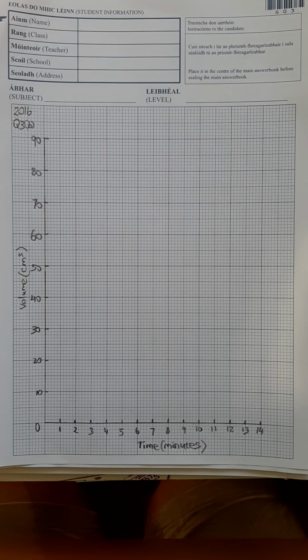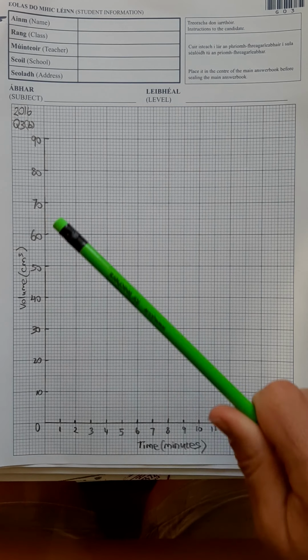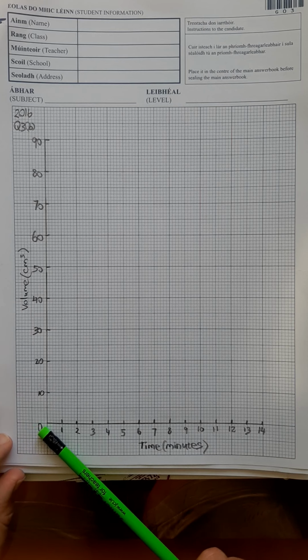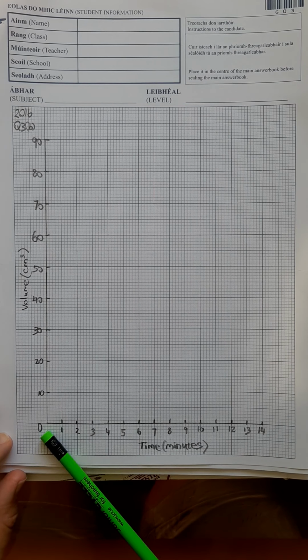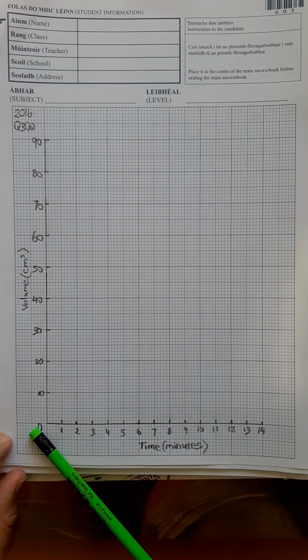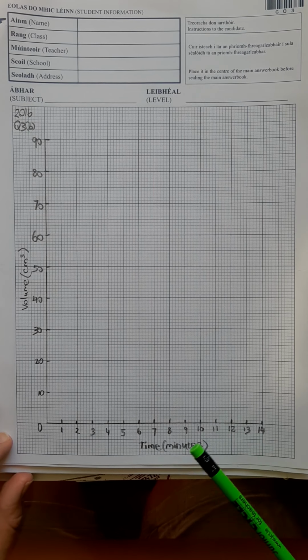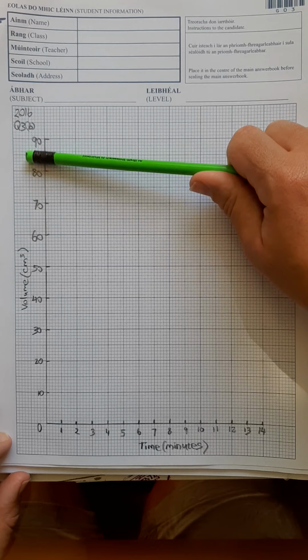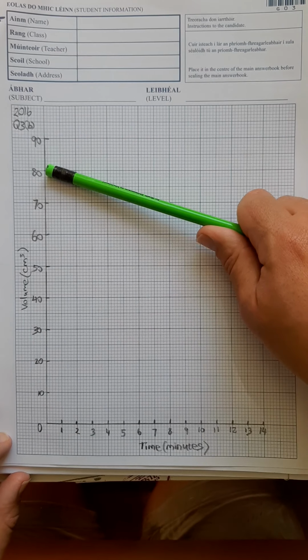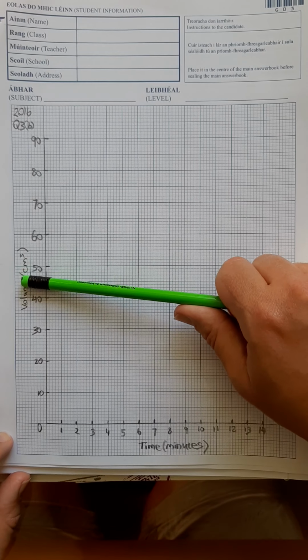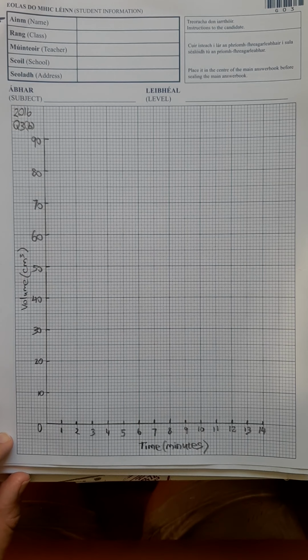I've drawn the axes already. I've put time along the bottom, and I've got its units there as well. So we've gone up to 14 because our highest value is 12, and our volume I've put here on the y-axis. I've gone up to 90. Our highest value is 82, and again the units mentioned there with the volume as well.